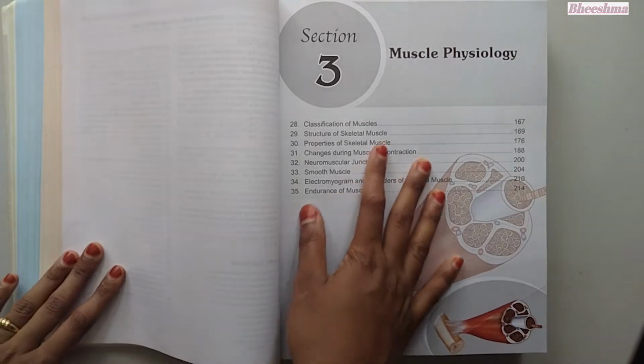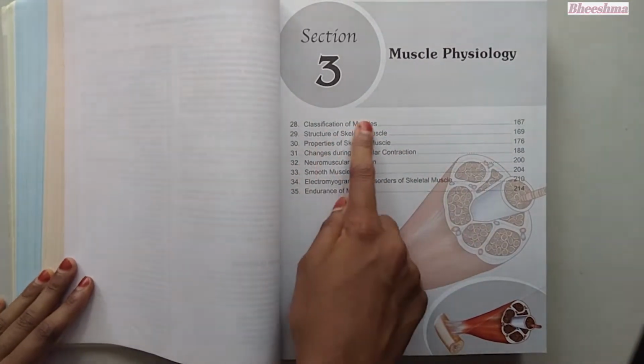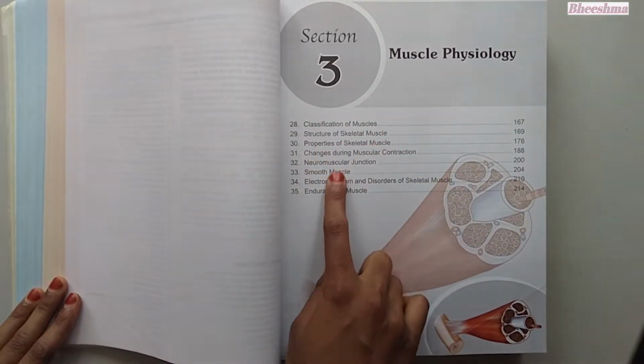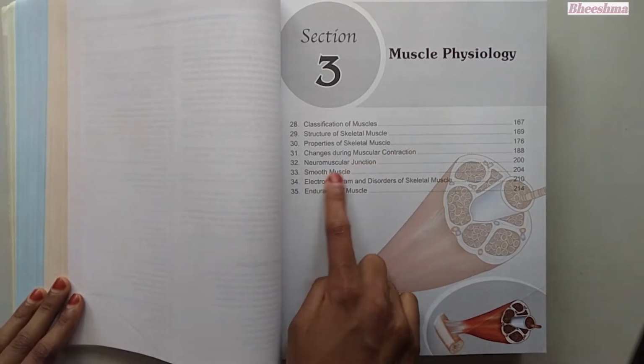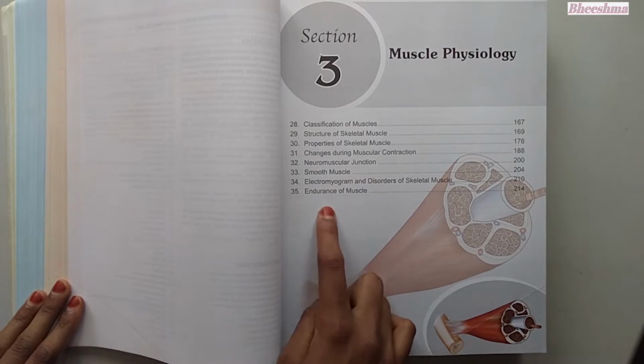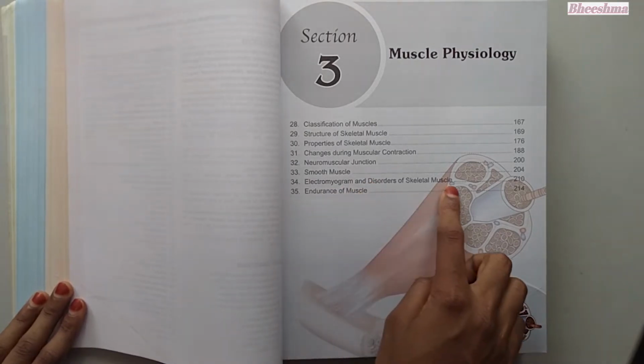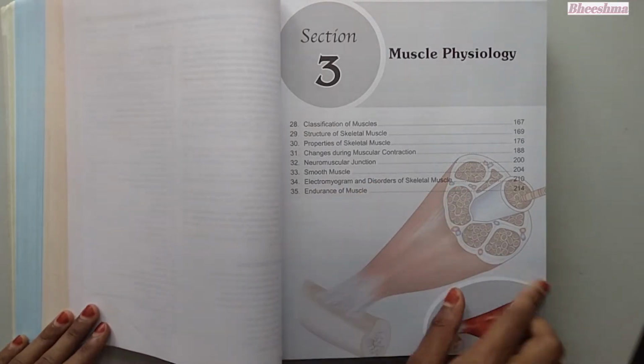Then the next section is muscle physiology. Classification of muscle, structure of skeletal muscle, properties of skeletal muscle, changes during muscular contraction, neuromuscular junction, smooth muscle, electromyogram and disorders of skeletal muscle, endurance of muscle.